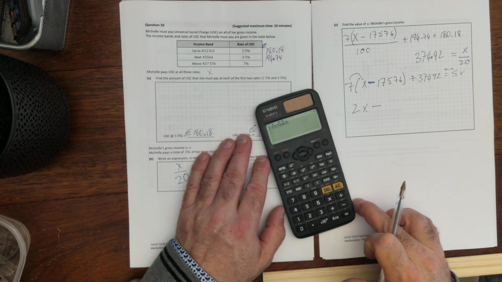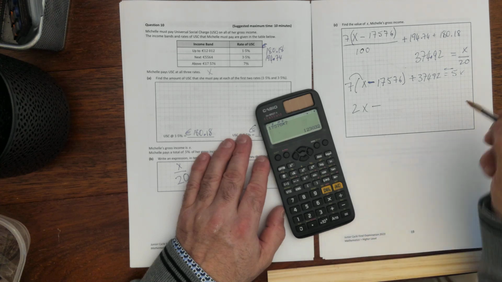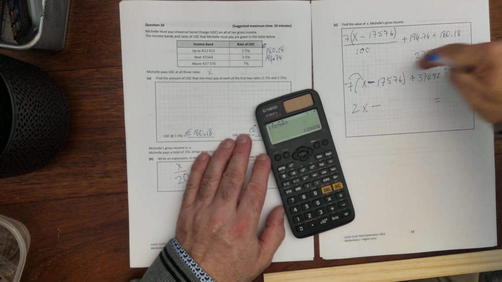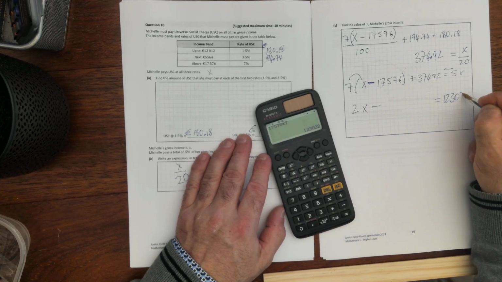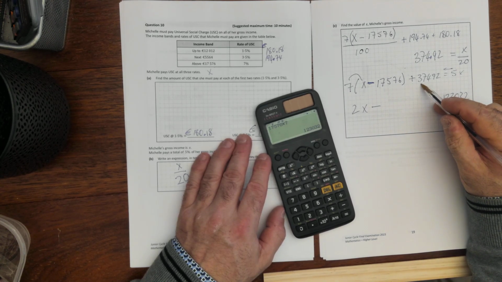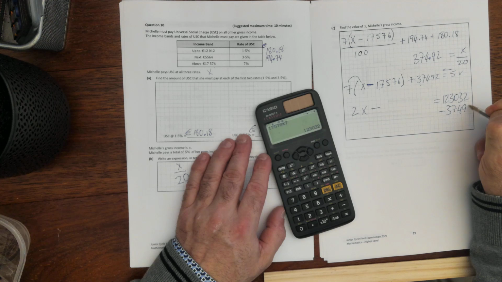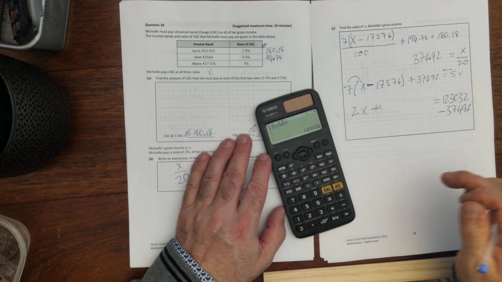I haven't done this paper before. 7 times that, it's negative, but I'll take that into account. Actually, let's bring it over here, and it'll be positive, right? It'll be negative here, so it'll be positive over here. 123032. And let's bring this across as well. So that becomes minus 37492. And that's what 2x is equal to.